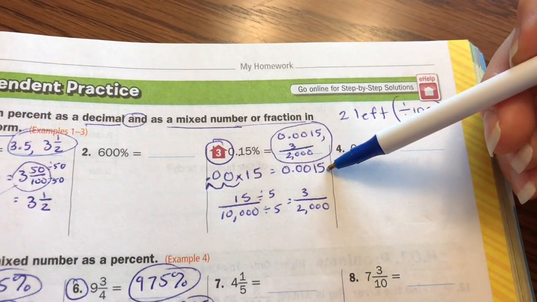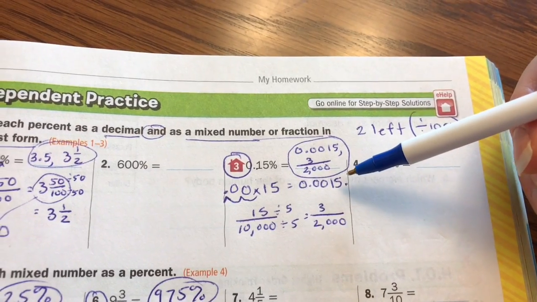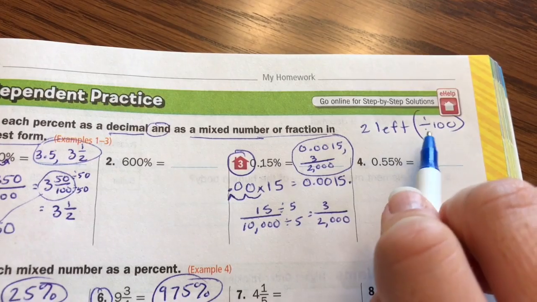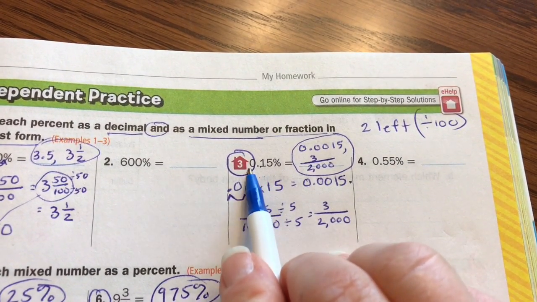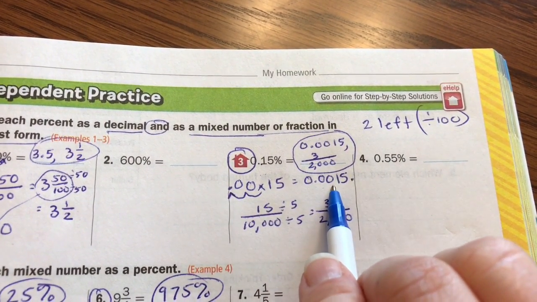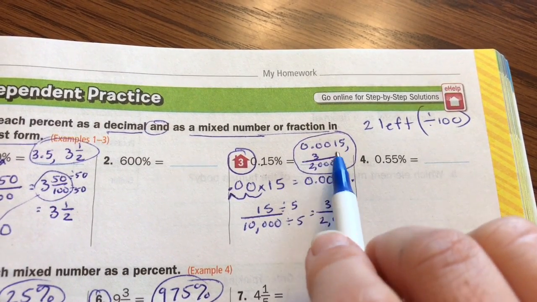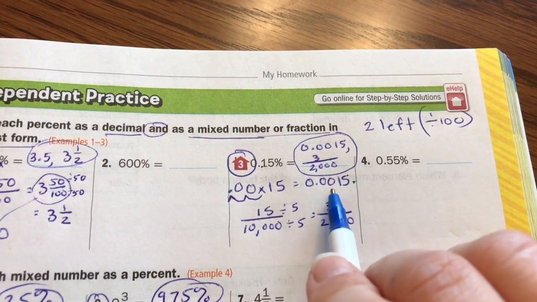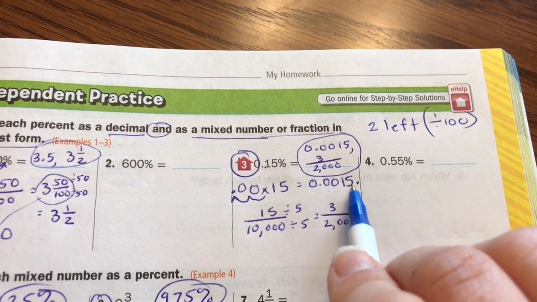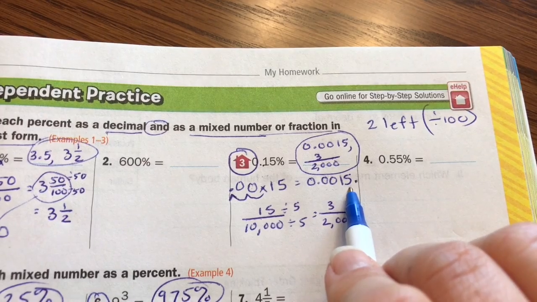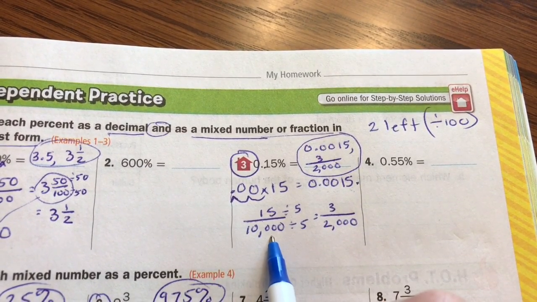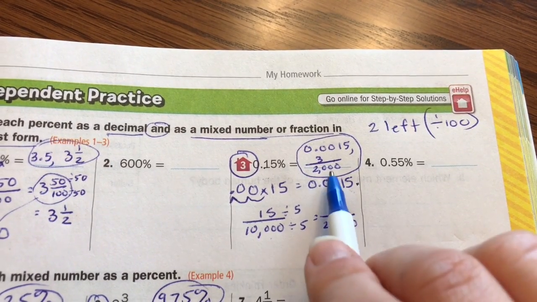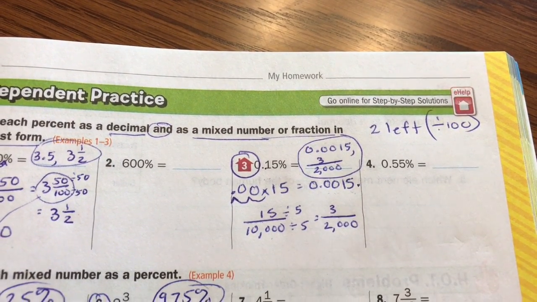Okay, for this one right here, the percent is smaller than 1, so you have to move the decimal. So divide by 100 moves it 2 to the left. 2 to the left gets you 0.0015. Now, 0.0015 is your decimal answer. Let's turn this decimal into a fraction. It's in the 10,000ths place. So 15 10,000ths simplified, you divide by 5, you get 3 2,000ths. So that's your other answer.